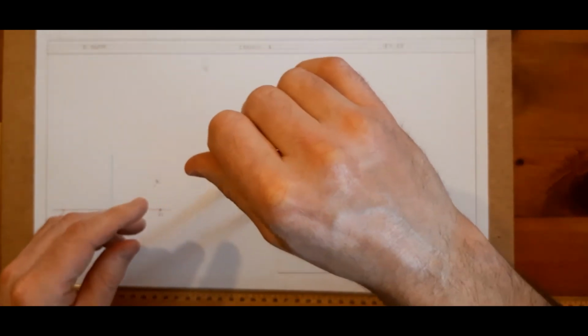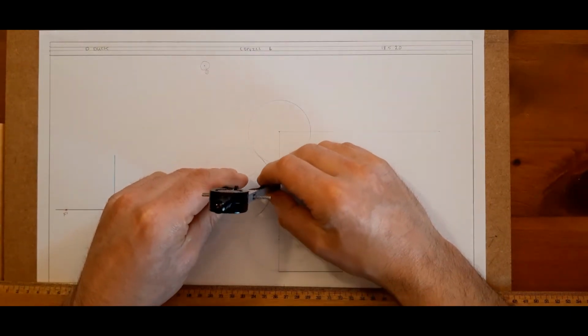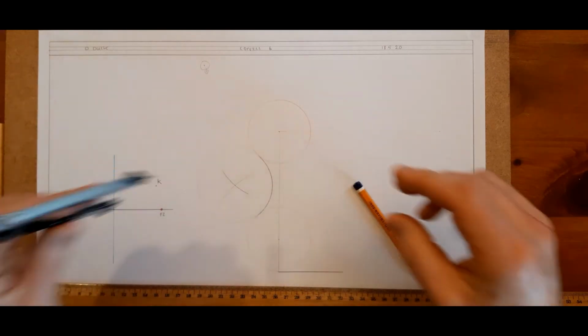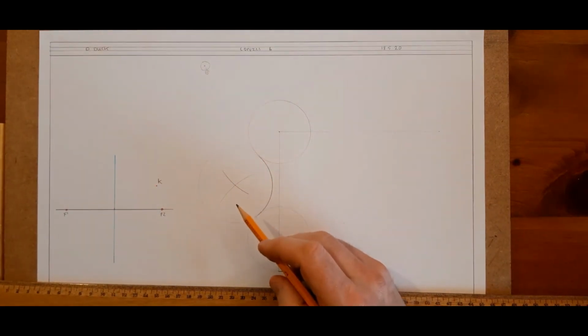Now I'm just going to do it light enough for the time being. Do this part heavier perhaps. So even when you're drawing parts of circles, they're really all circles in contact, okay?